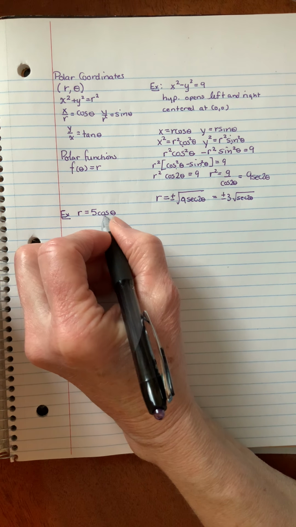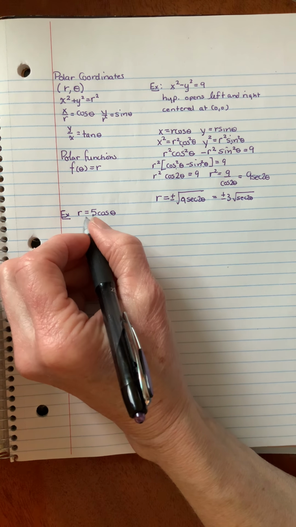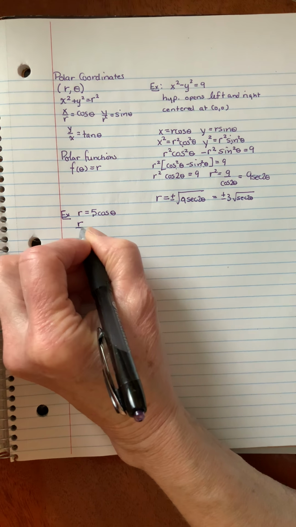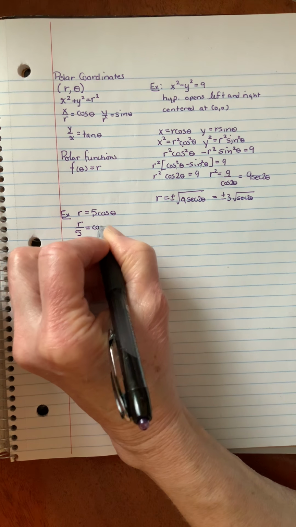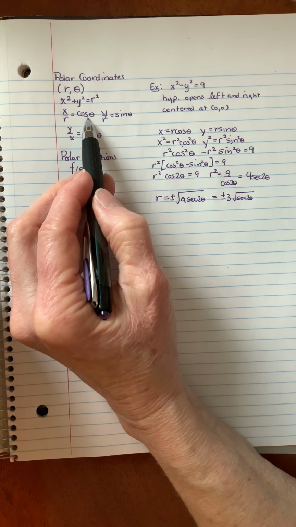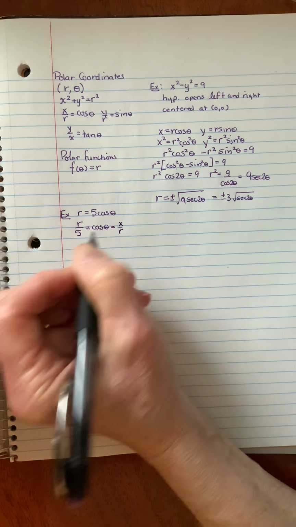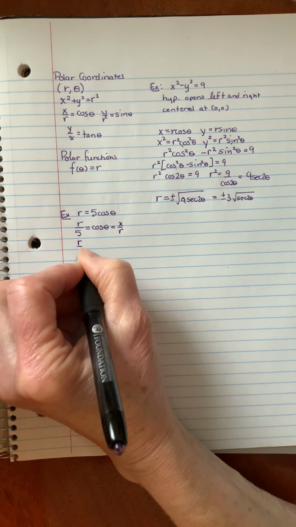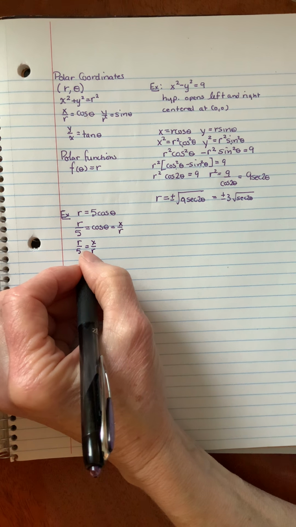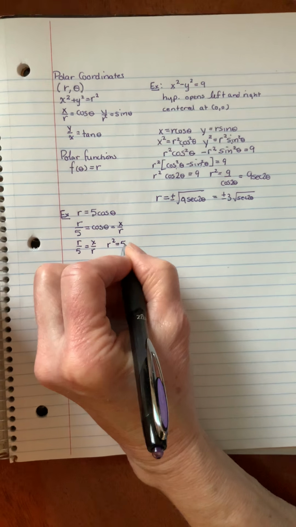If I divide by 5, I have r over 5 equals cosine theta. The only reason I did that is because I know cosine theta is also x over r. So r over 5 equals x over r. If I cross multiply, I get r squared equals 5x.